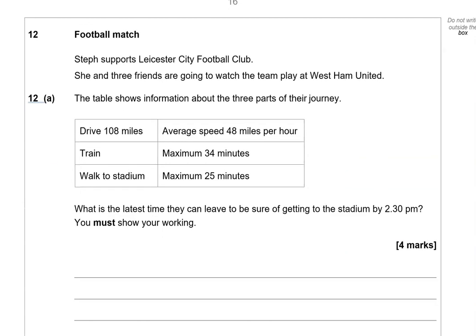Football match. Steph supports Leicester City Football Club. She and 3 friends are going to watch the team play at West Ham United. The table shows information about the 3 parts of their journey. Drive 108 miles, average speed 48 miles per hour, train maximum 34 minutes, walk to stadium maximum 25 minutes. What's the latest time they can leave to be sure of getting to the stadium by 2:30 p.m.? You must show your working.